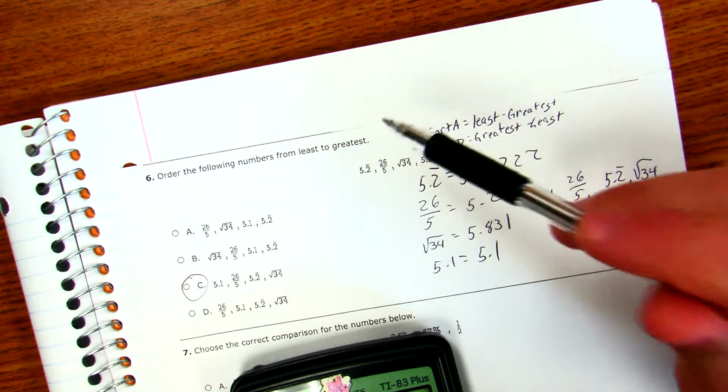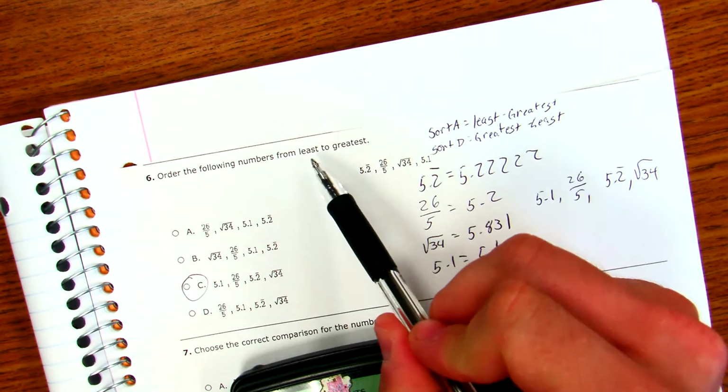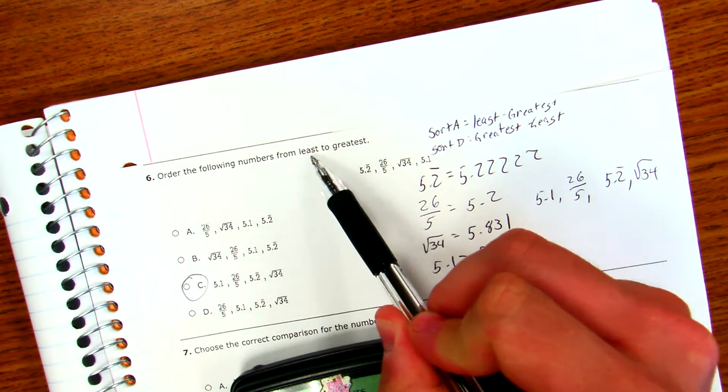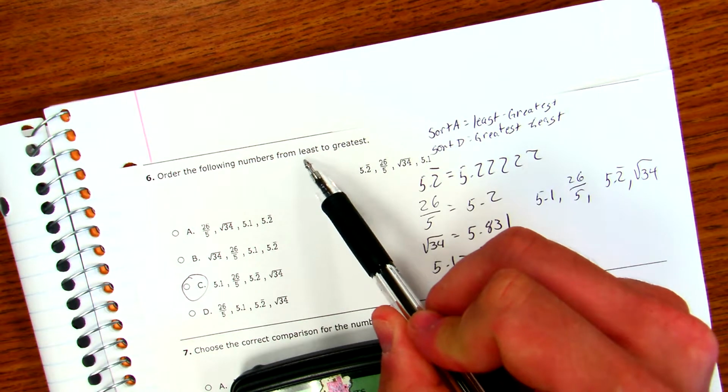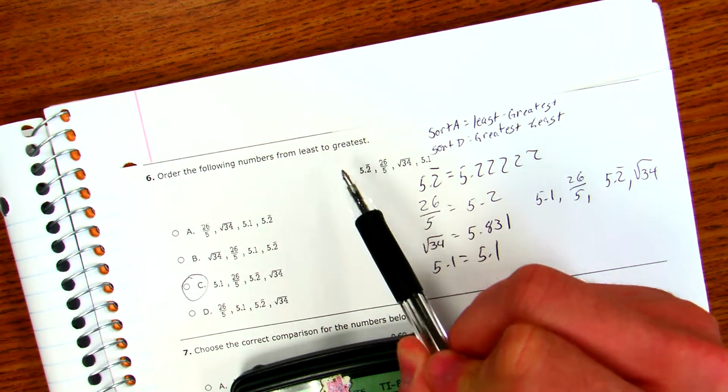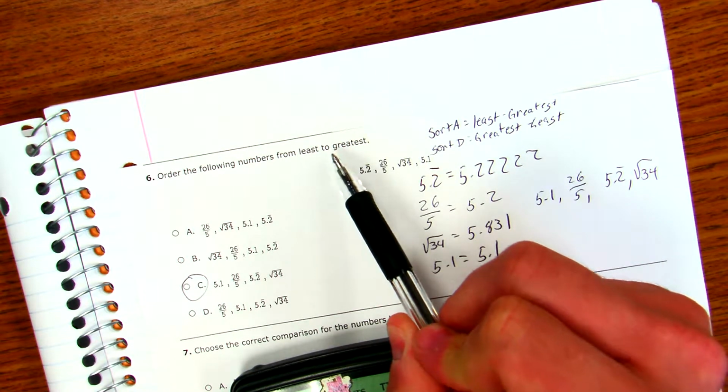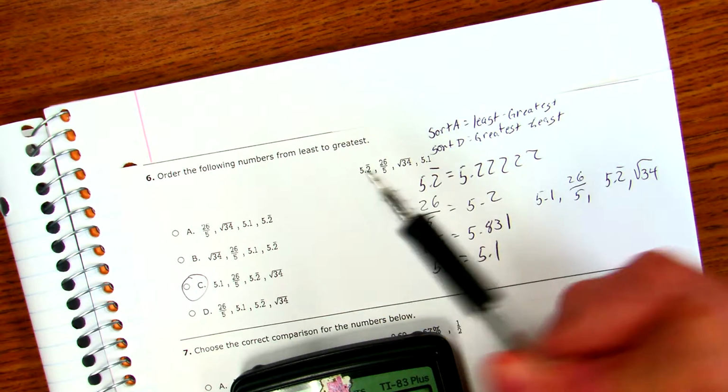Now be careful with these problems, because the common error is that they're going to switch these around. You might get 10 of these in a row that say least to greatest, and the 11th one will have it switched. So make sure you're reading the directions, because if you don't, you could burn yourself.